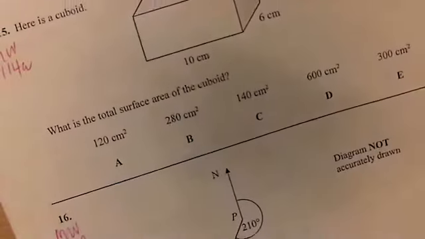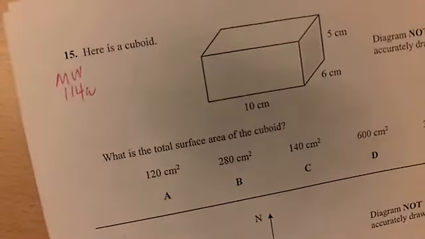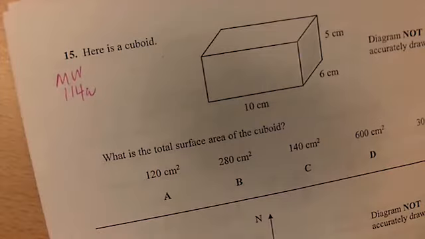Here is a cuboid. What is the total surface area of the cuboid? Now what I would always do is I'll draw out each of these faces and break down the picture. Doing it this way, you don't then forget a side.